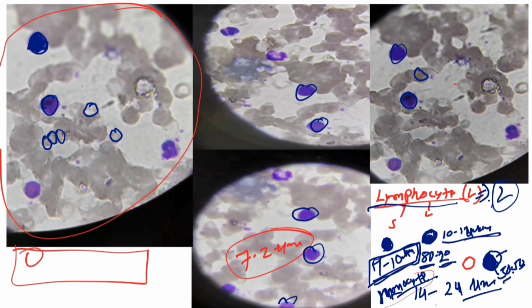Clear cytoplasm sometimes you will see slightly at the margin. In comparison, a large lymphocyte will be slightly bigger, 10 to 14 micrometer, and the nucleus to cytoplasm ratio will be 80-20. So the nucleus will be 80% and the cytoplasm around 20%, roughly.